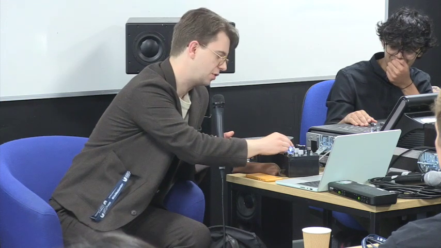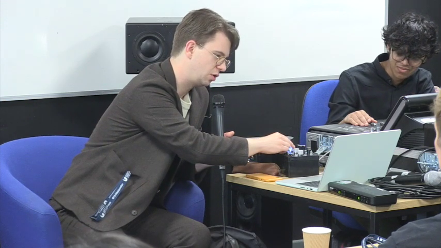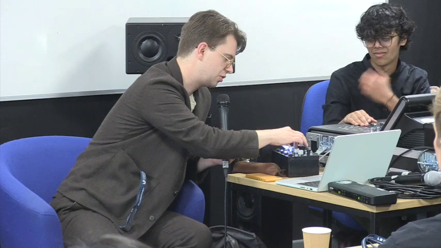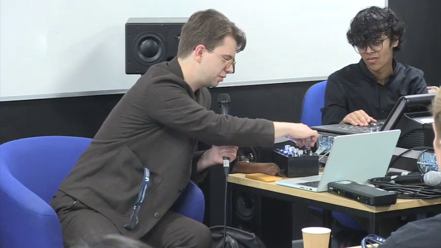So I can have each rotation be an octave and still have complete control of the tuning within that octave. But I can also change it so that it's not an octave. So I can do this, for example.